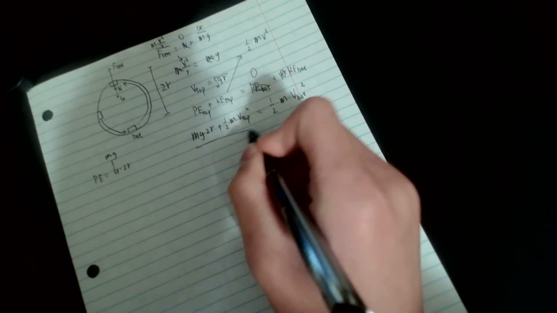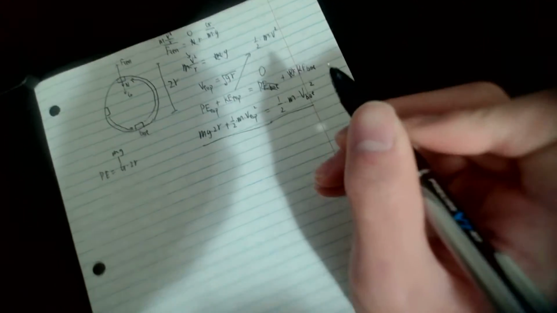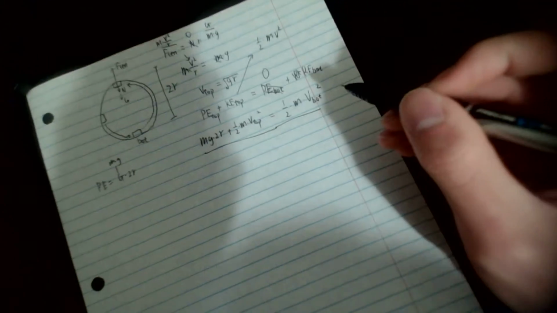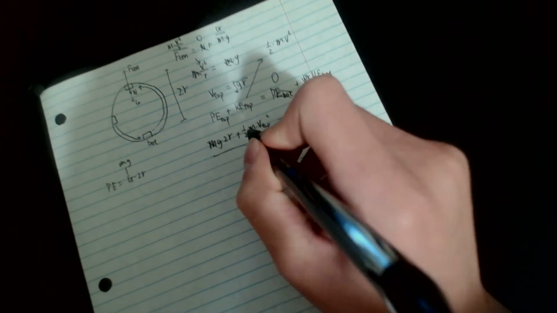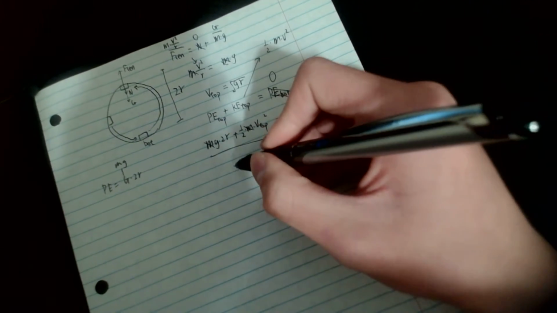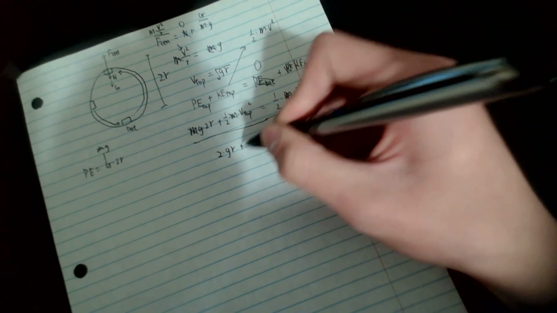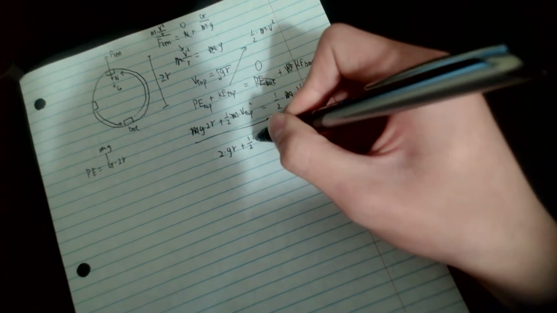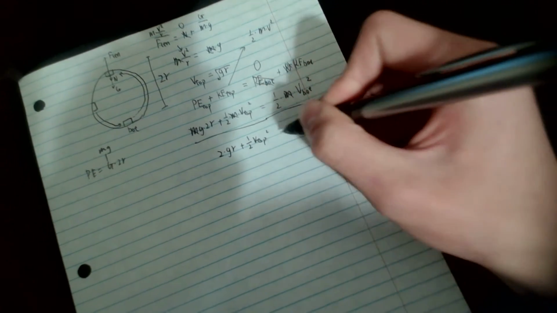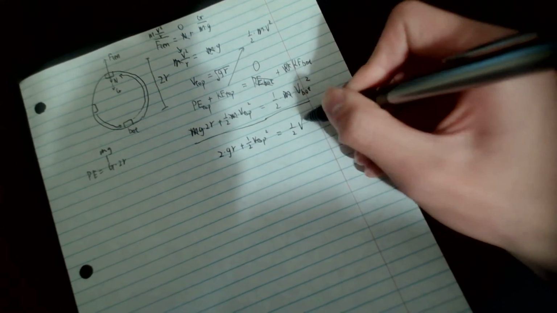So this equation should be true, and we cancel m: 2gr plus 1 over 2 v top squared equals 1 over 2 v bottom squared.